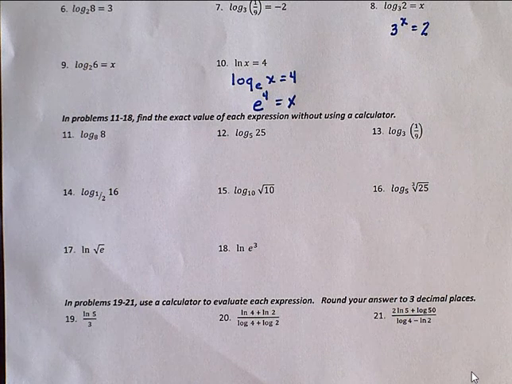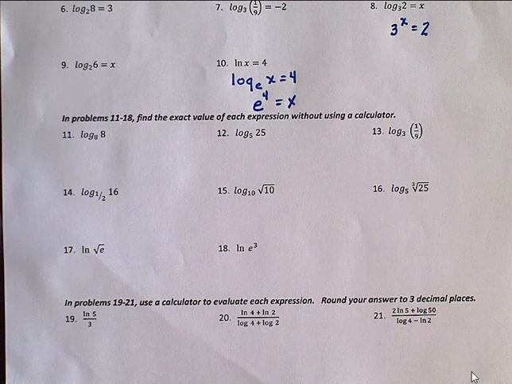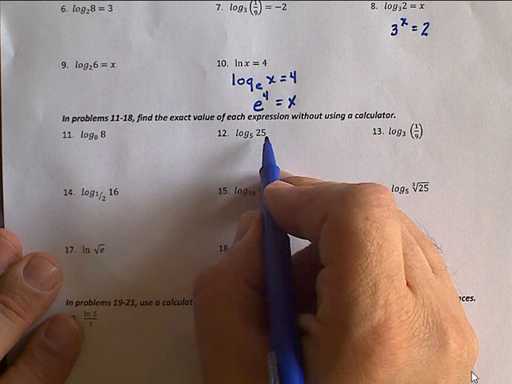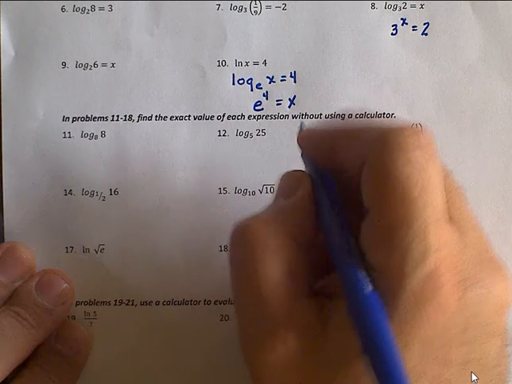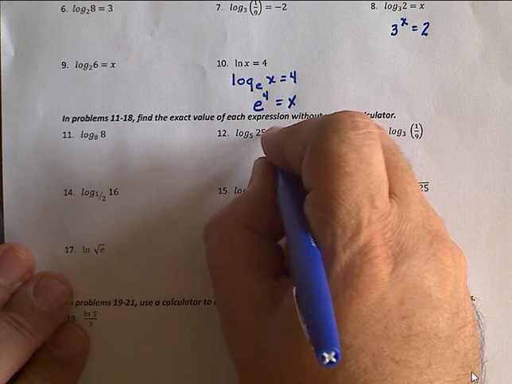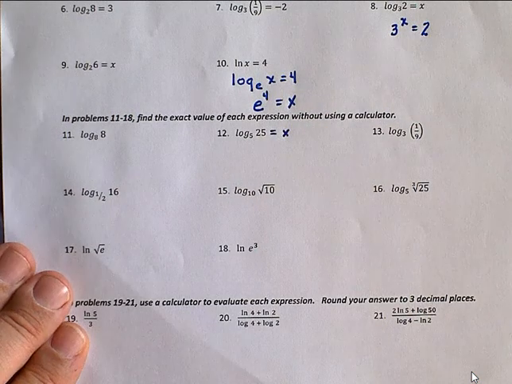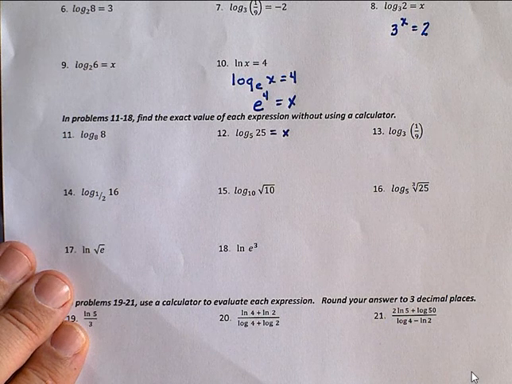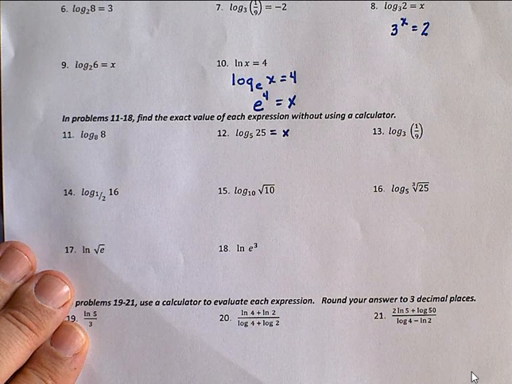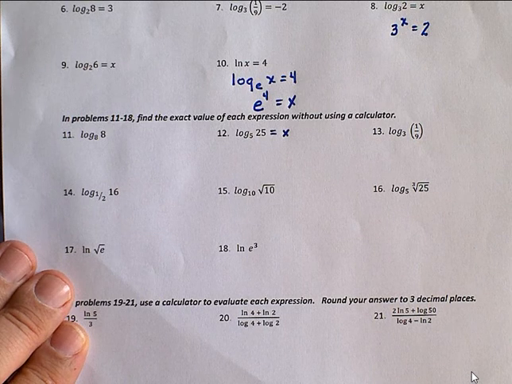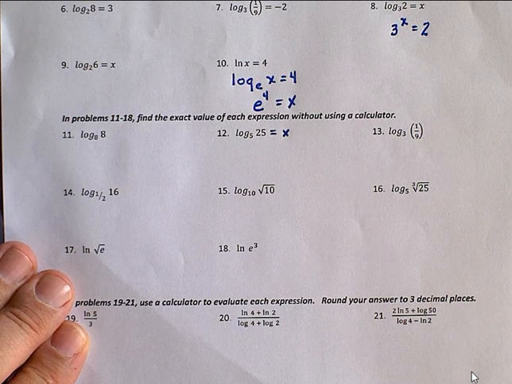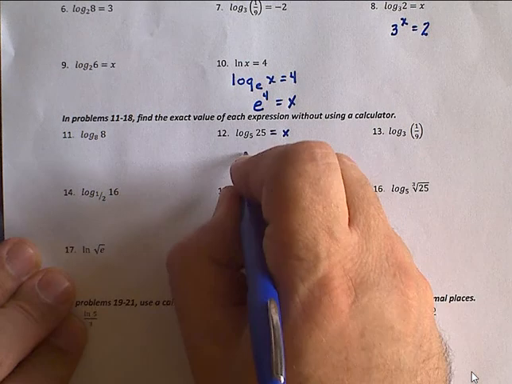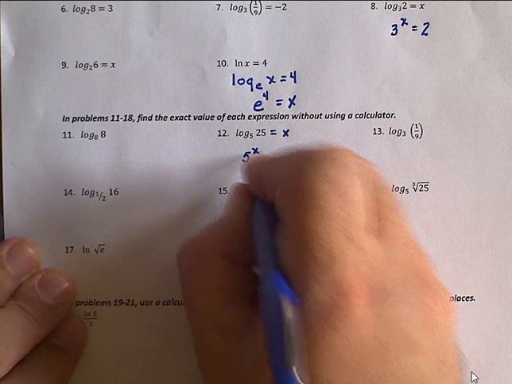So, for example, number 12. I know that log base 5 of 25. First step, I want you to put an equals x at the end of that equation. Now rewrite the equation in exponential form. That's the general rule for solving a logarithmic equation: change it back to exponential form. So this becomes 5 to the x power equals 25.